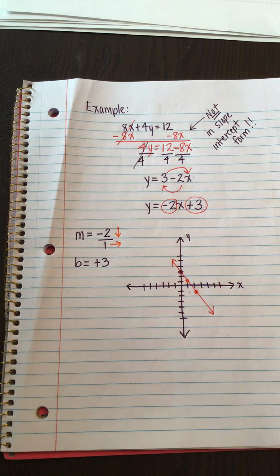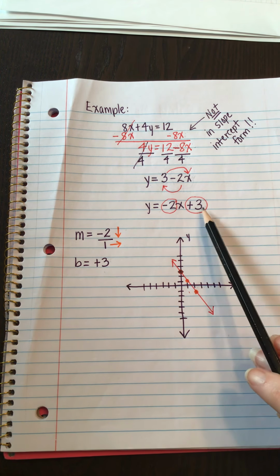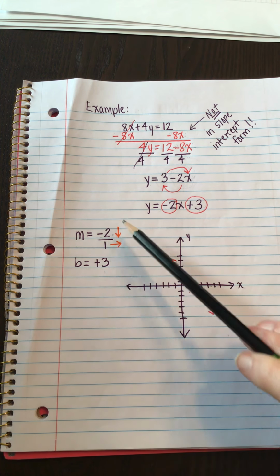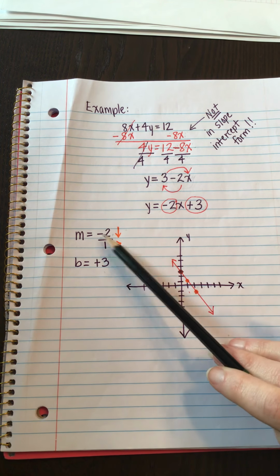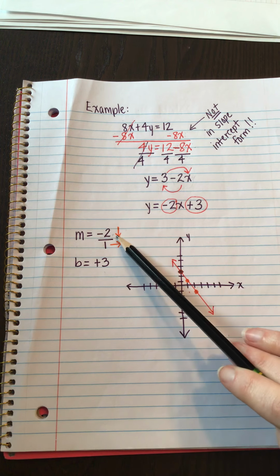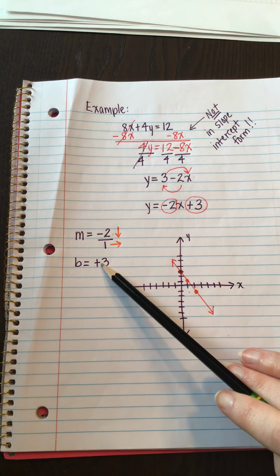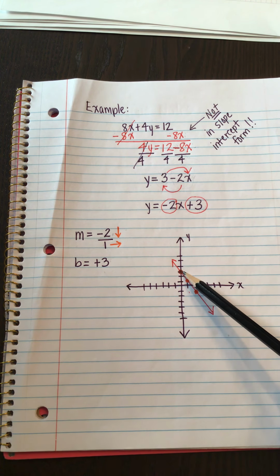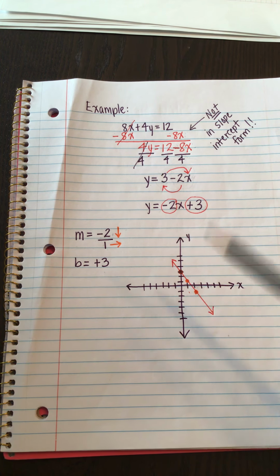Now that it's in that form, I can go ahead and write out my slope and my y-intercept. My y-intercept is the positive 3. My slope was a negative 2, but it has to be a fraction, so we've got to rise over a run. If you have a whole number, you just put it over 1, okay? And so I'm going to be going down 2 and to the right 1 from that first point that I plot. So I went ahead and plotted a positive 3. I went down 2 and right 1 and made a point. I went down 2 and right 1 and made a point, and then connected my lines.